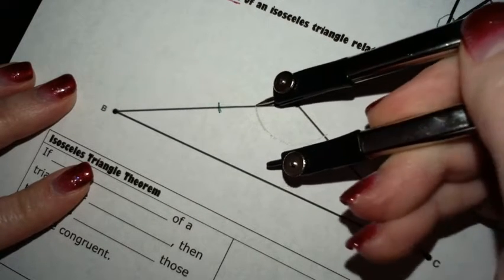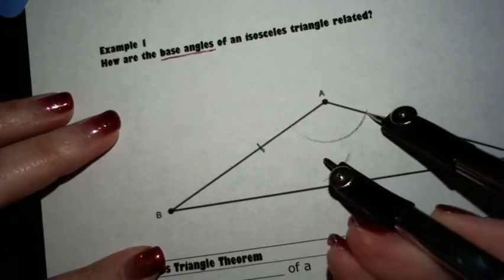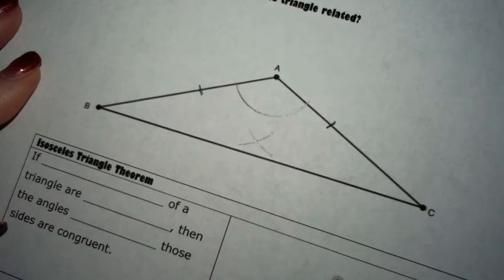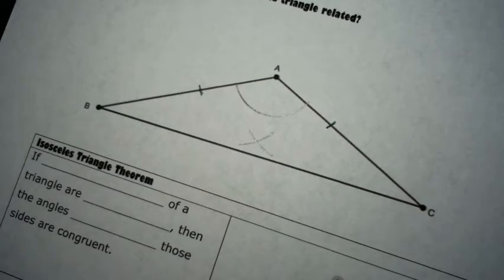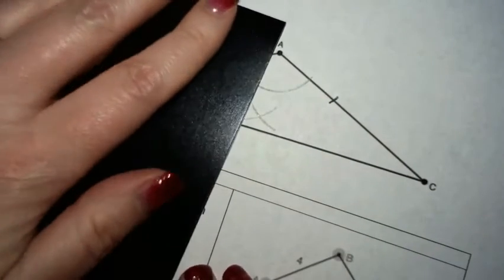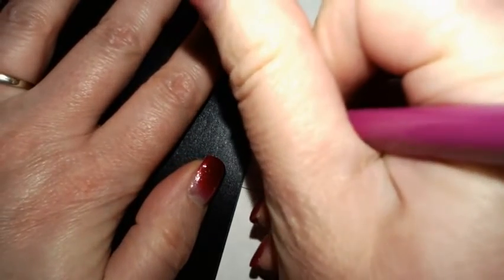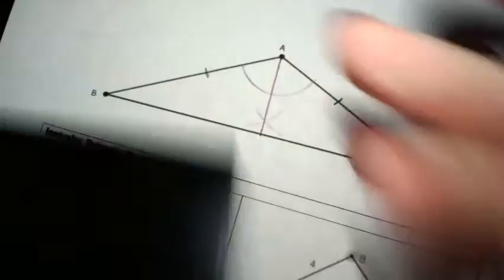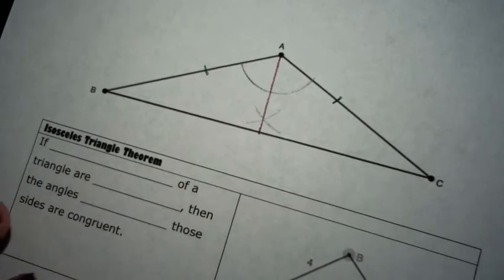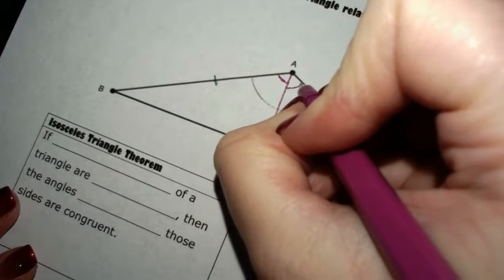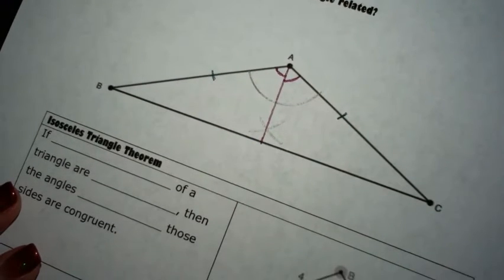So we need an arc, turn it around, need an arc. Then using your straight edge, go through that point, creating this. Because we've constructed an angle bisector, we know that this piece and this piece are congruent. We're going to mark those with one marking.